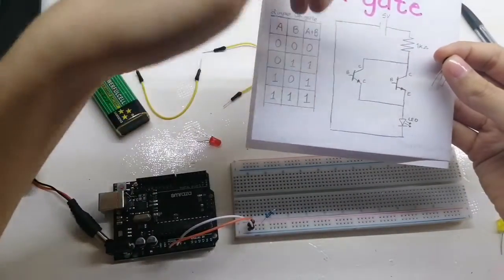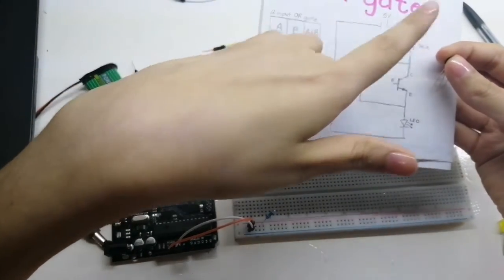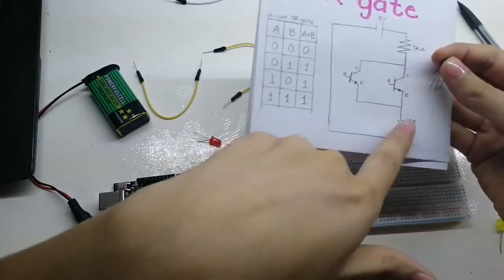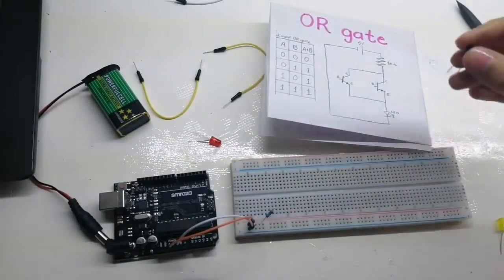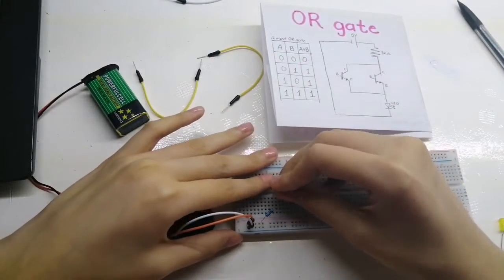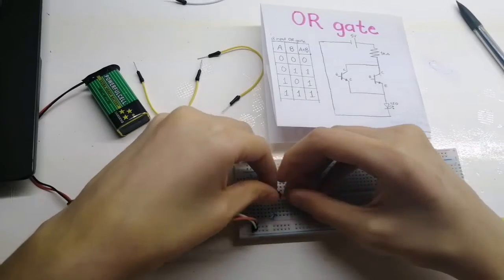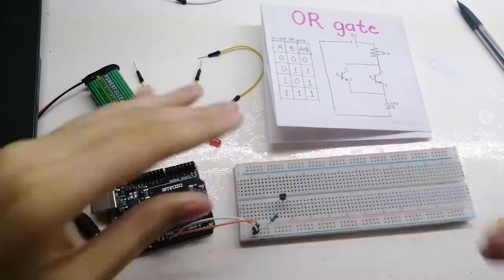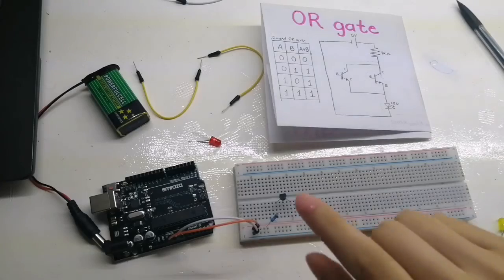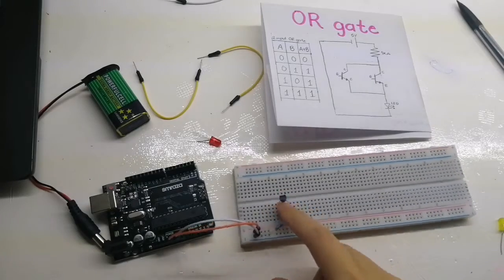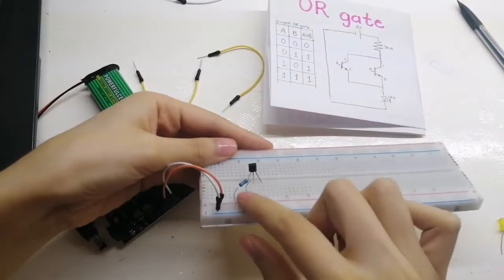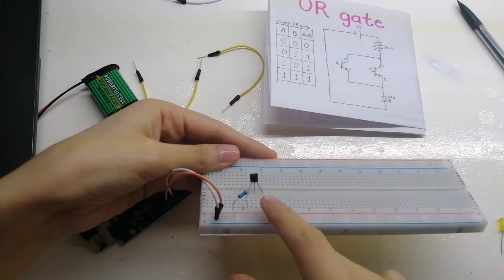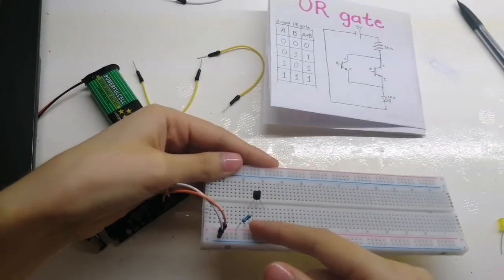So in this way, only one of them has to be satisfied in order for the LED to be on. So I am going to put my transistor here. As you can see, this one has a collector, base, and emitter. The collector is connected to the same line as the resistance.